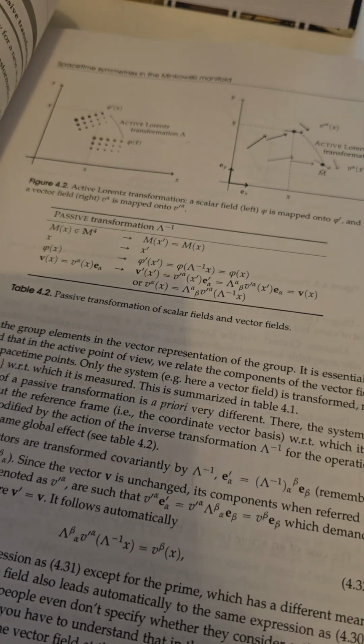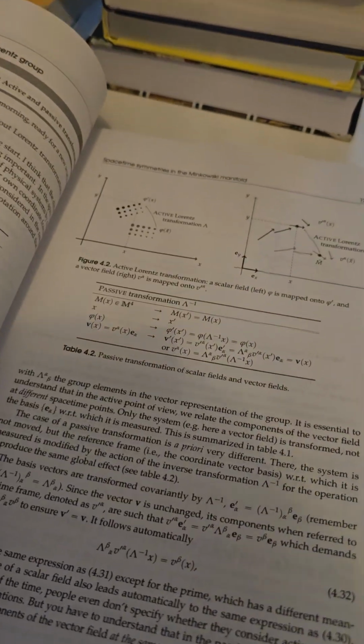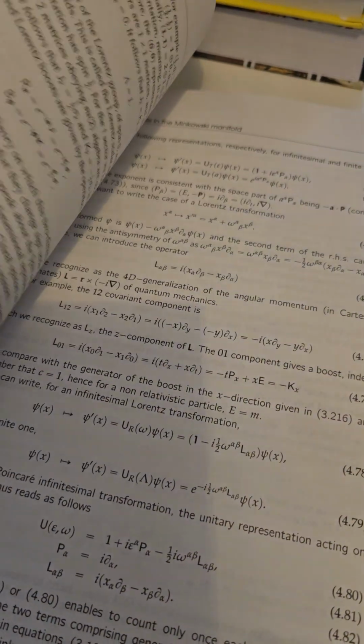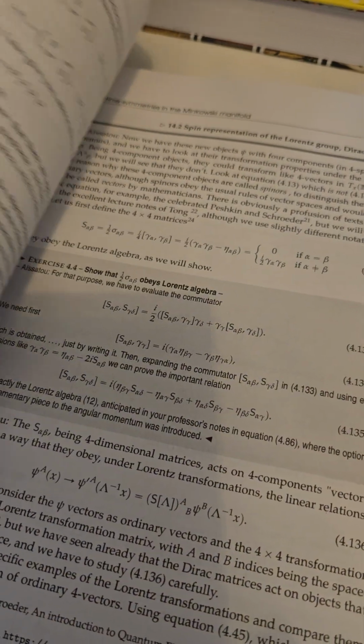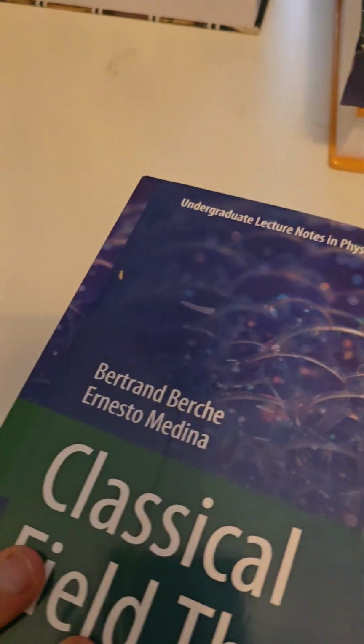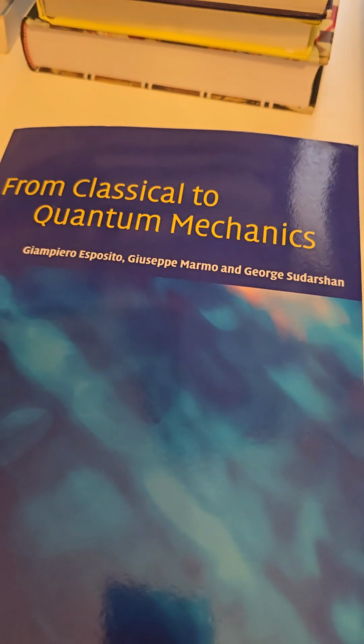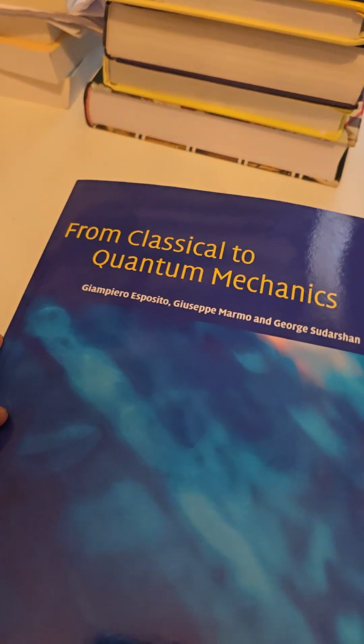So yeah, that's 1/3 of the video spent on this book, but I am just so excited to get this book and to start working on it. So it's extremely beautiful. The second book, which I'm even more excited for, is this beauty, Esposito, Marmo, and Sudarshan, From Classical to Quantum Mechanics.